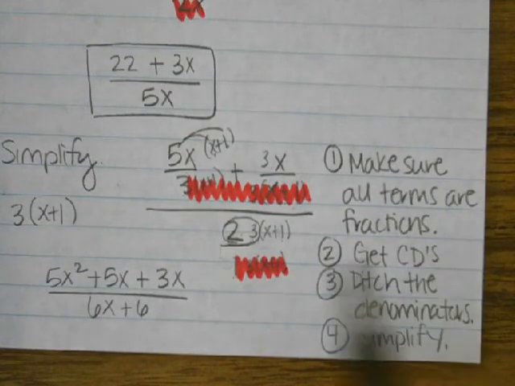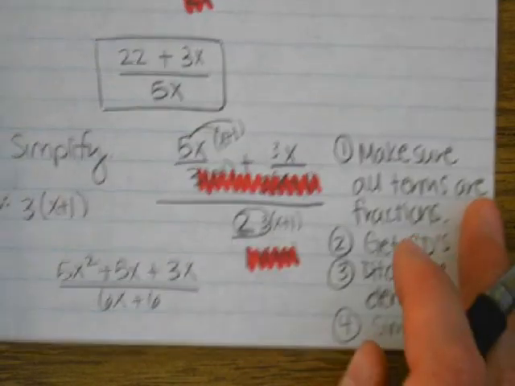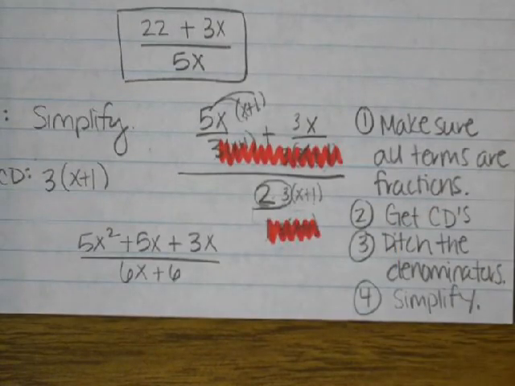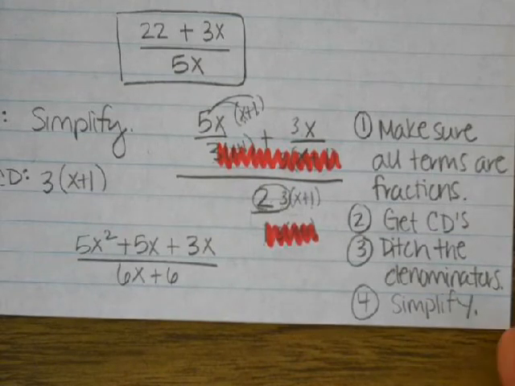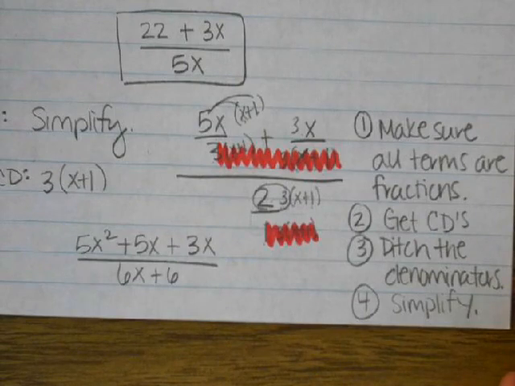Okay, some of you guys might have seen ahead in that problem, but with these ones, there's not a rule for it like there is with adding and subtracting because it's different every time. Okay. Any questions on the complex fractions? Did you get that? Yeah.